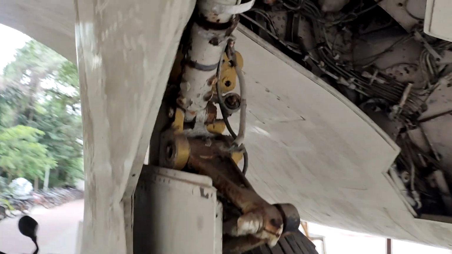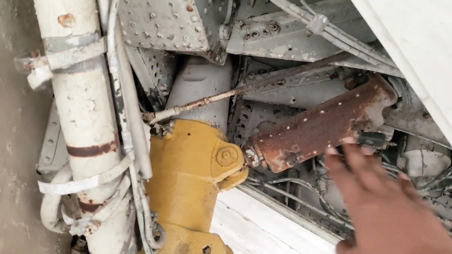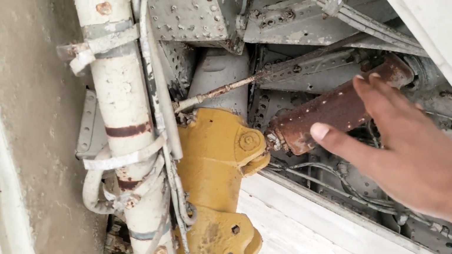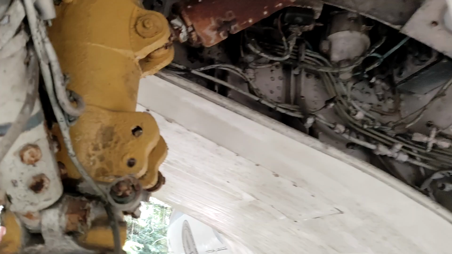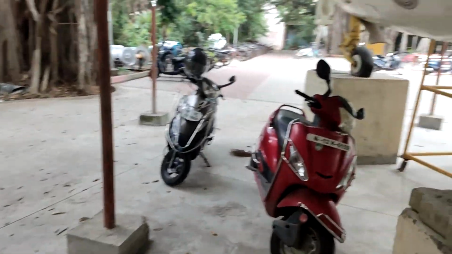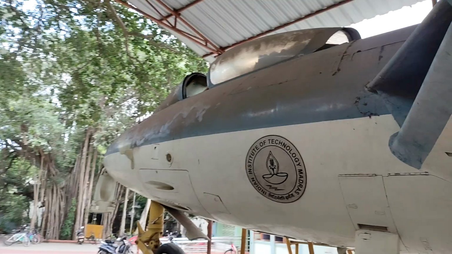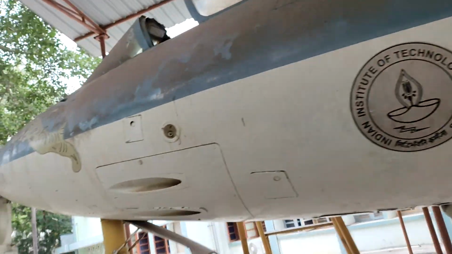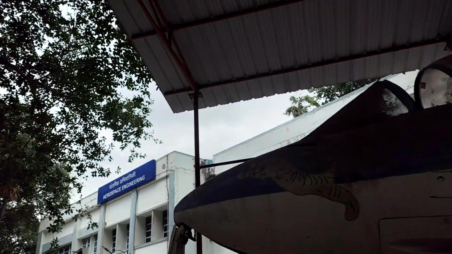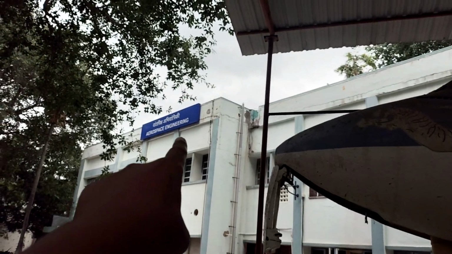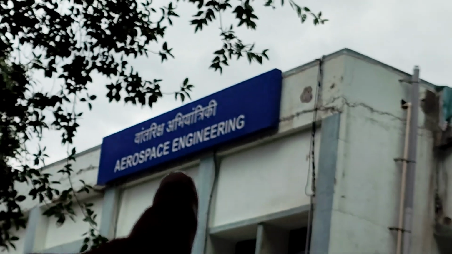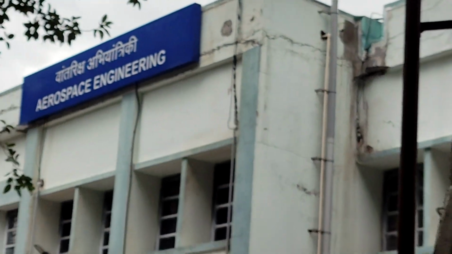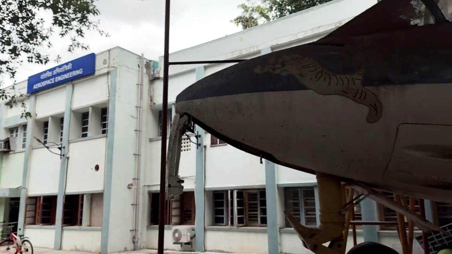In the landing gear, you see this system is there to retract the landing gear inside, so it is very complex. It is very interesting, guys, very interesting. And this is in the public domain, means at the aerospace department of IIT Madras, just outside it is kept. You can see there it is written Aerospace Engineering, Antariksh Abhiyantriki. This is our department at IIT Madras Aerospace department.